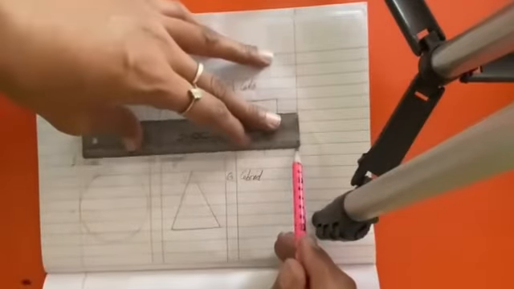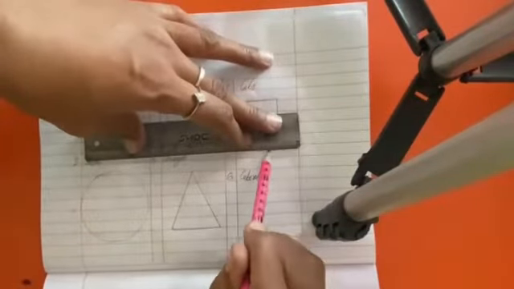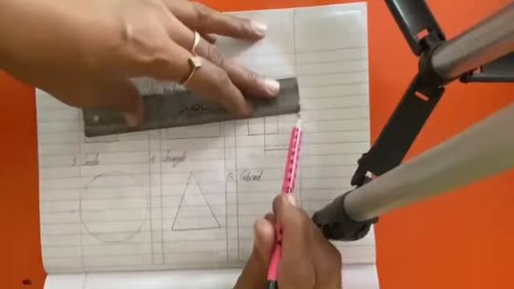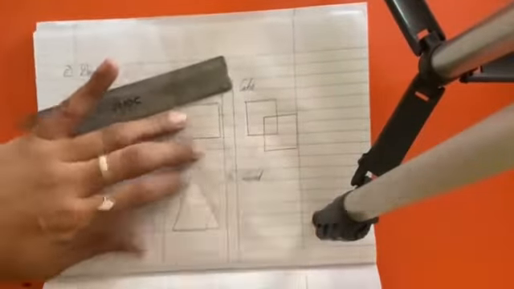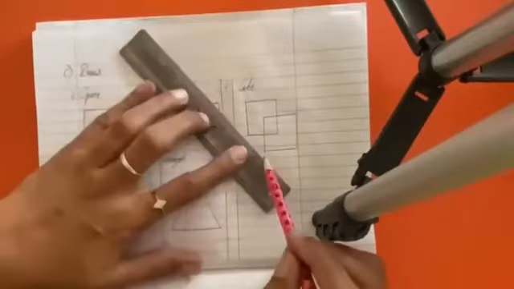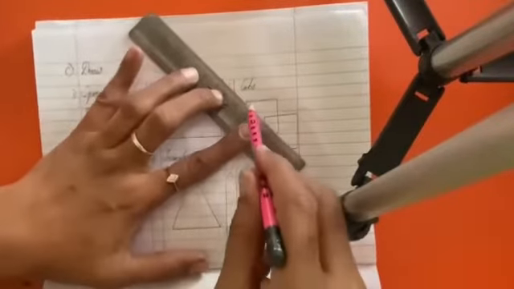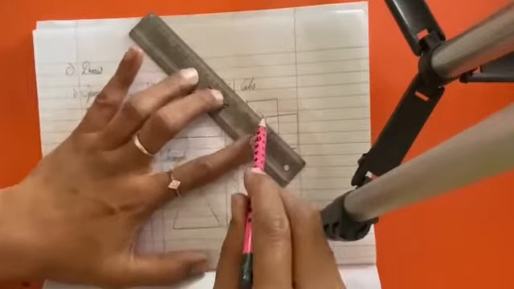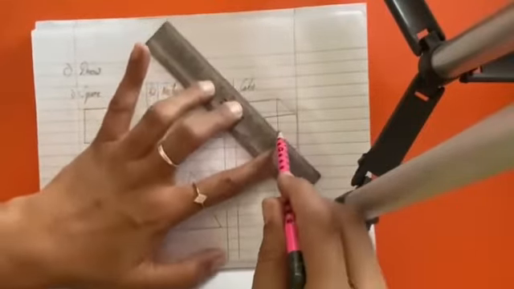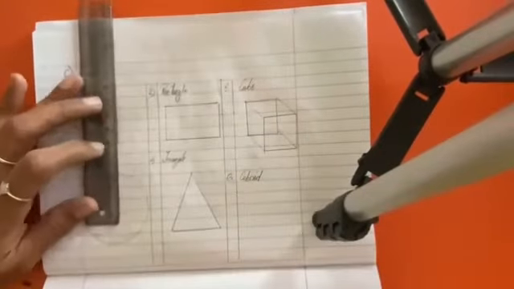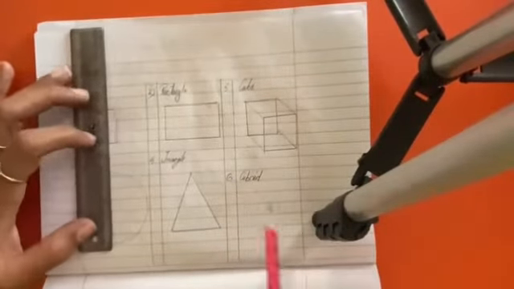So this is another square I'm drawing like this. Okay. Now I'll join these lines like this. Now this looks like a cube. So this is a cube.